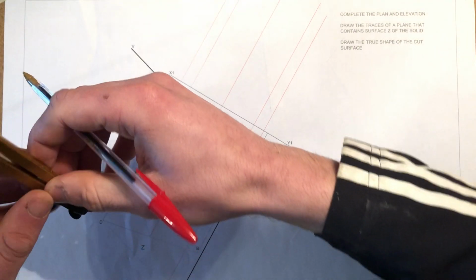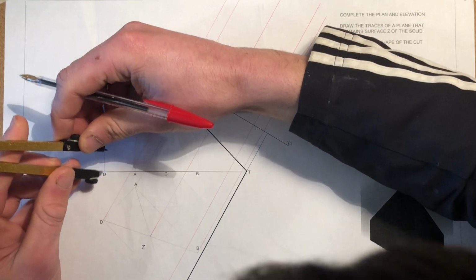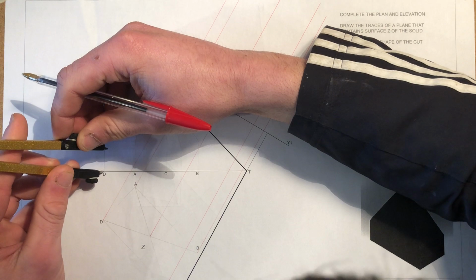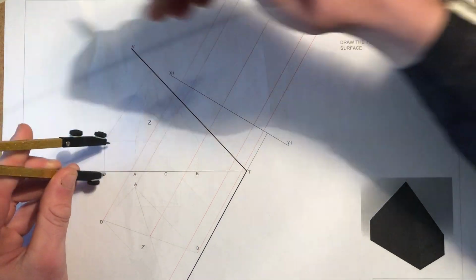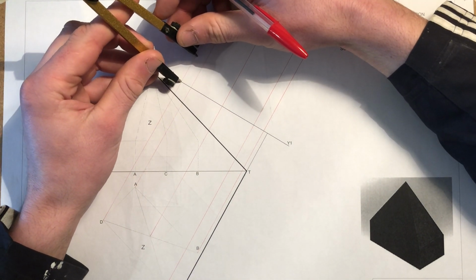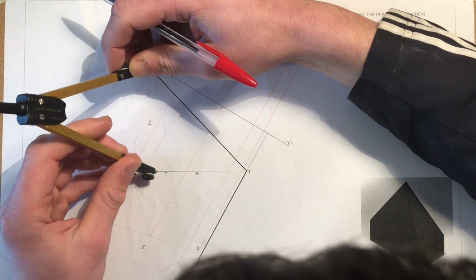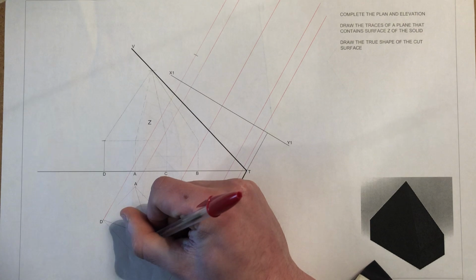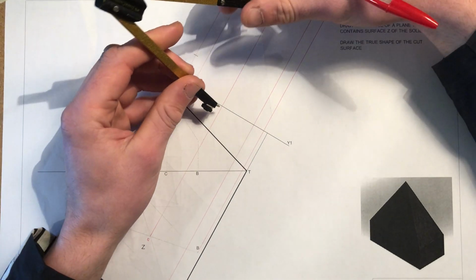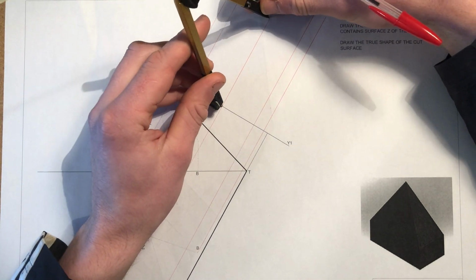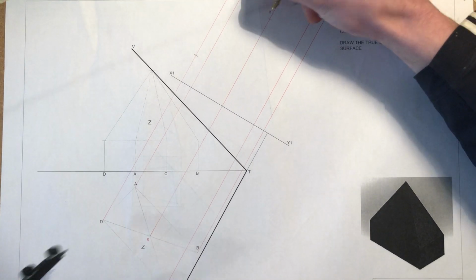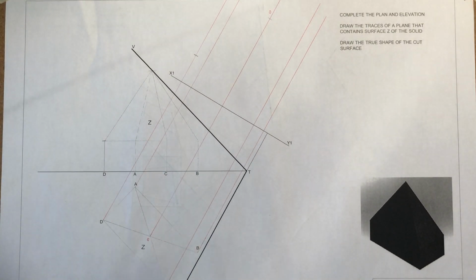Our heights come from our elevation. So I'm going to take the height there of D, step it up there, and all of those heights are the exact same. I'm going to take the height of my top point here. I'm going to call that O. And I'm going to take the height of that and bring it up there in the center. And that's my O.